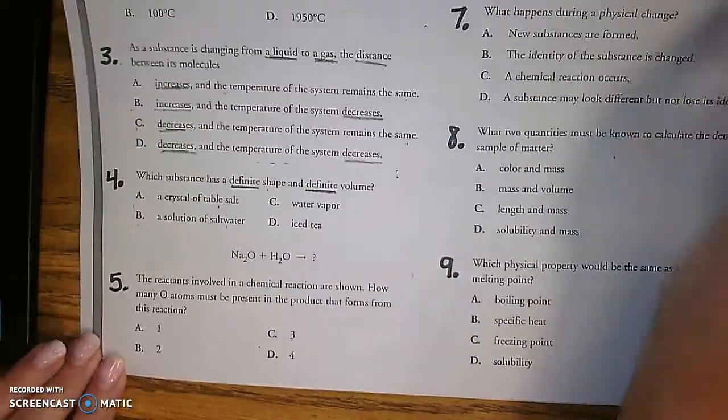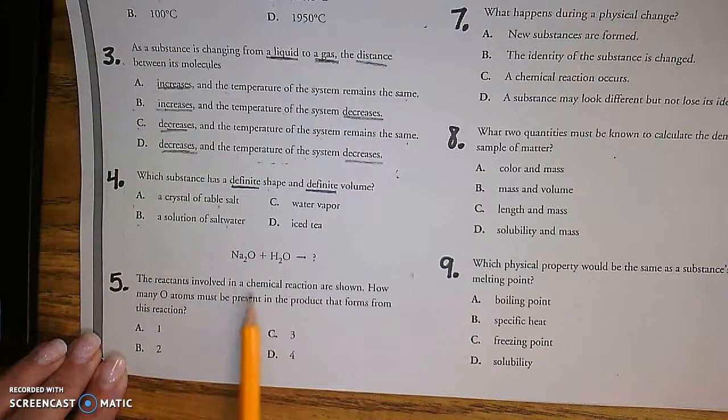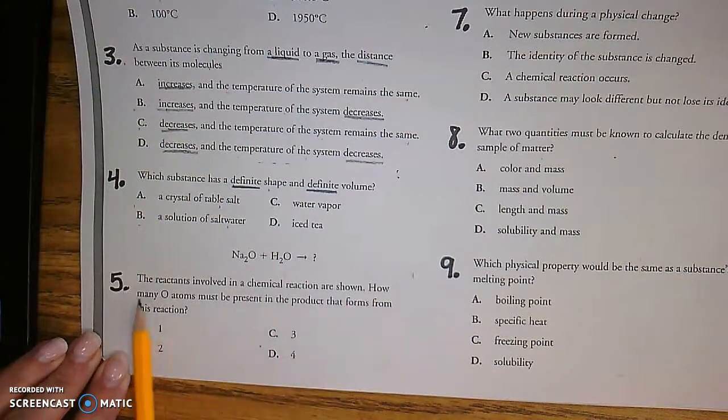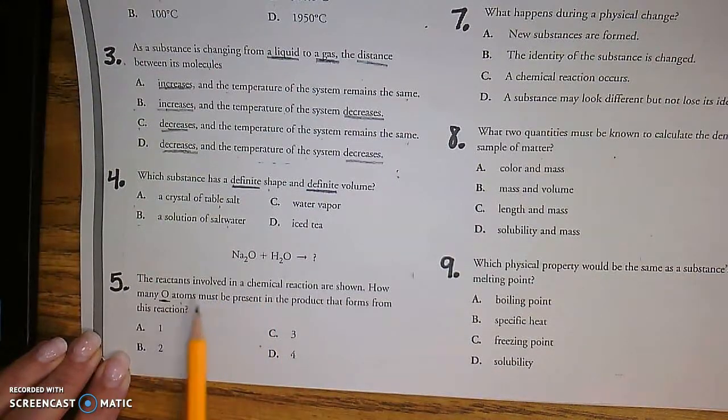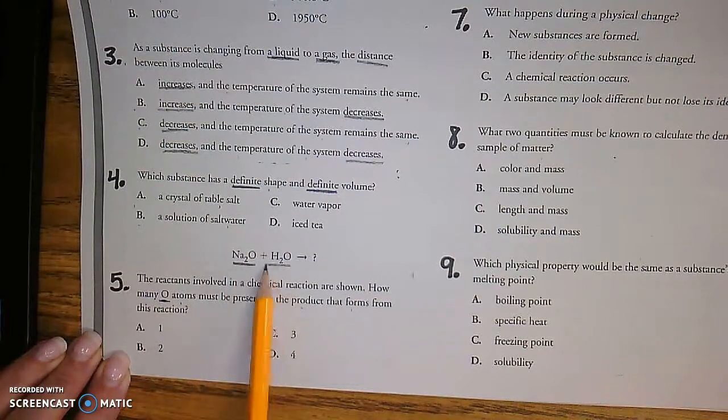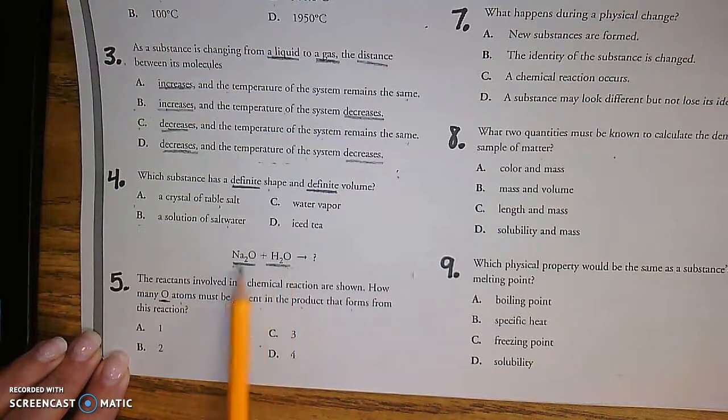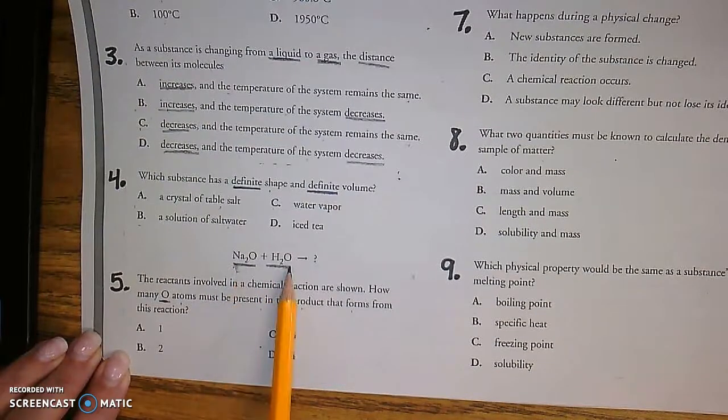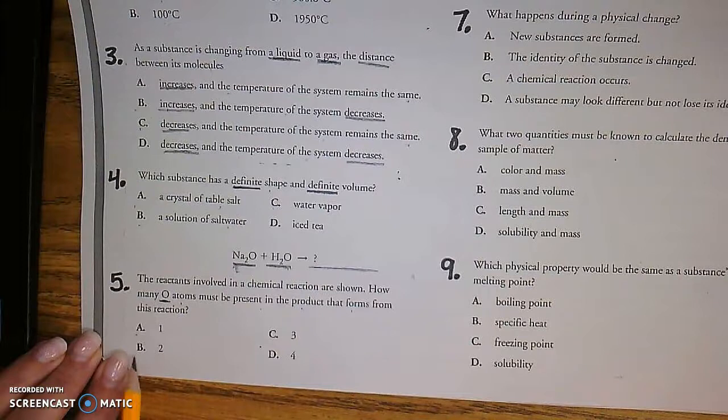Number 5, the reactants involved in a chemical reaction are shown. How many oxygen atoms must be present in the product that forms from this reaction? So here are the reactants. Notice how many oxygens are on this side and that they're in both compounds. So how many are going to be in the products, what we make? A, 1, B, 2, C, 3, or D, 4.